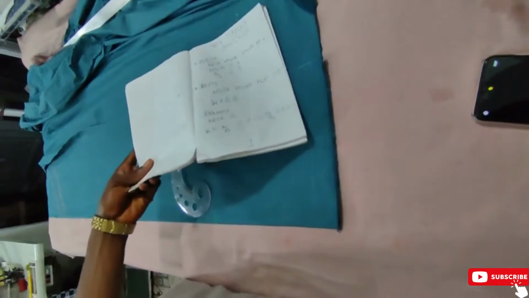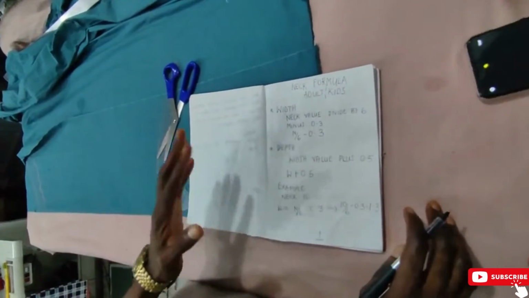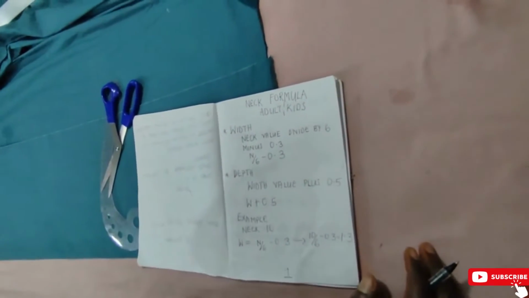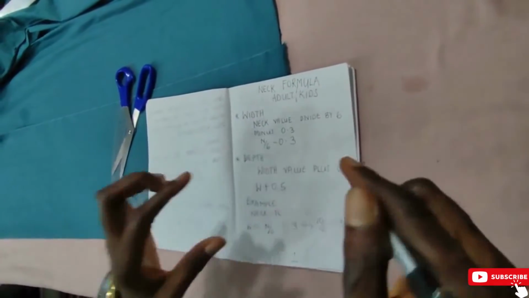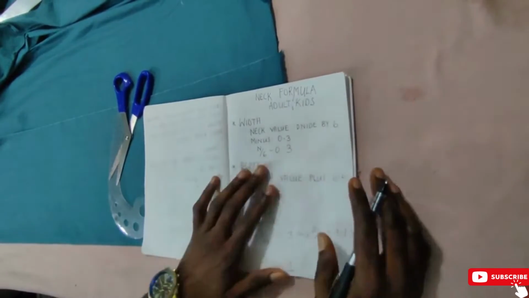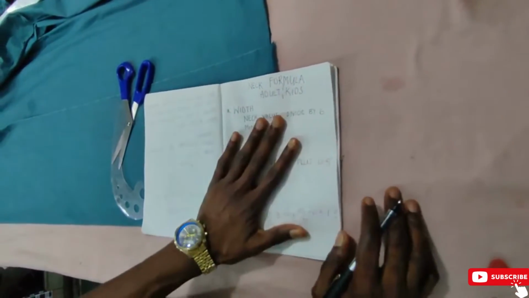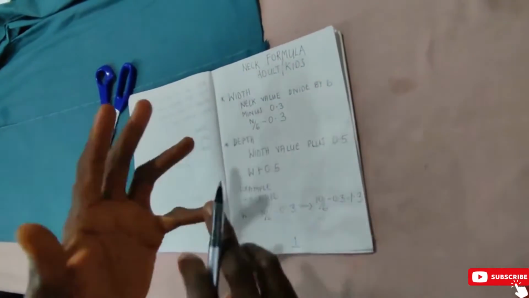Once again, you're watching PJ Collection Clothing, and in this video I'll be showing us how to go about our neck formula. Most of us have been having issues when it comes to neck formula, so I'll be showing us the formula I've been using, and it works perfectly well. Remember, in cutting and sewing we have different methods of approach, so this is my own method of approach. Now, to cut your neck, I'll also explain for a round neck or pipe.